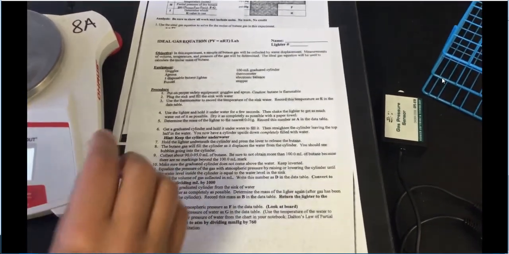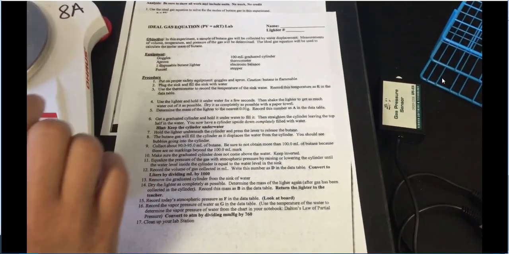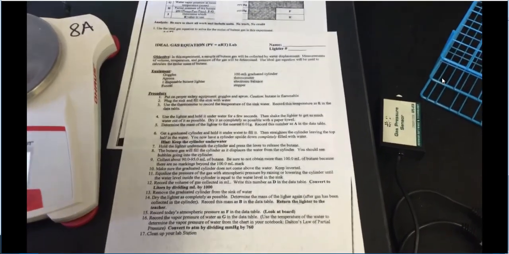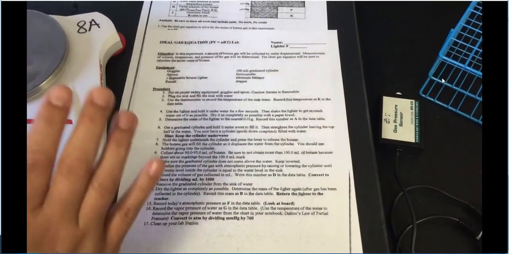Okay, so we're going to be doing the ideal gas law lab, I guess you could say. But we're going to be utilizing a little bit of Dalton's partial pressures. I can go over both of those in today's lab.